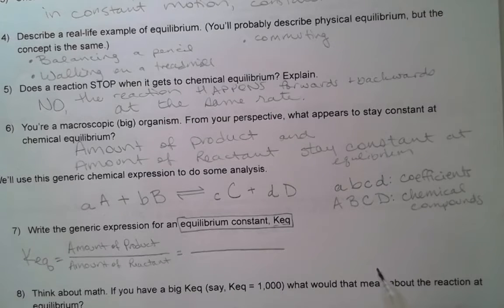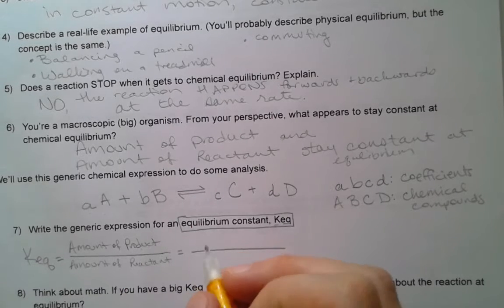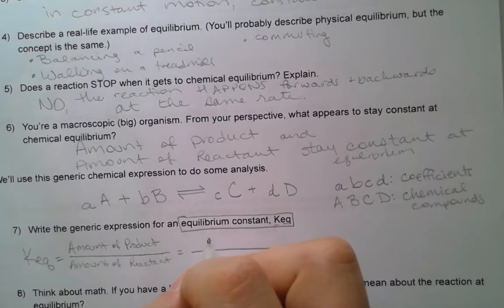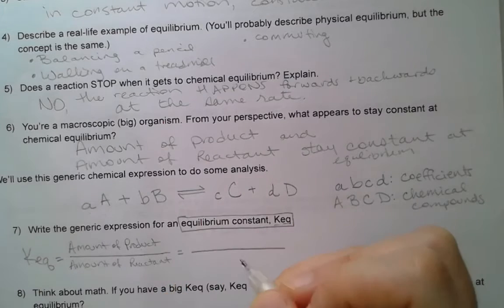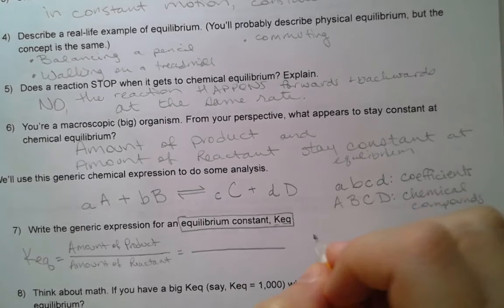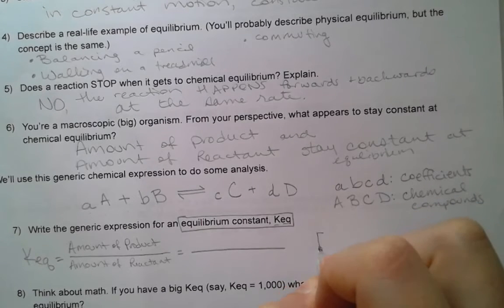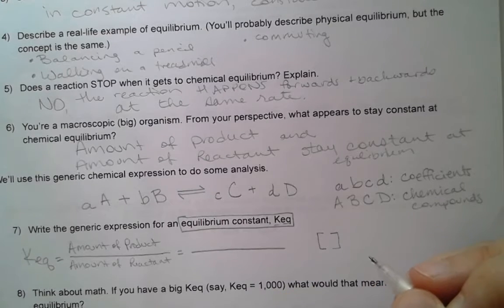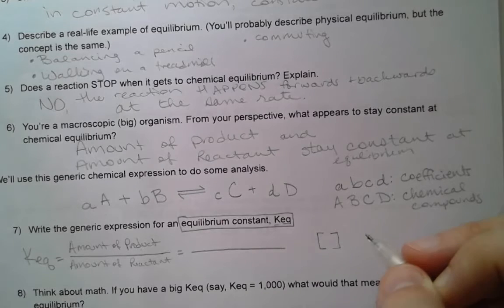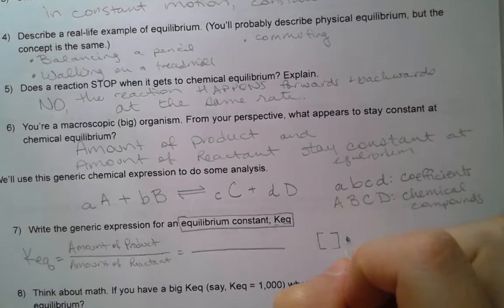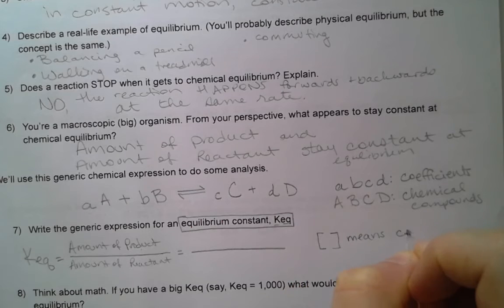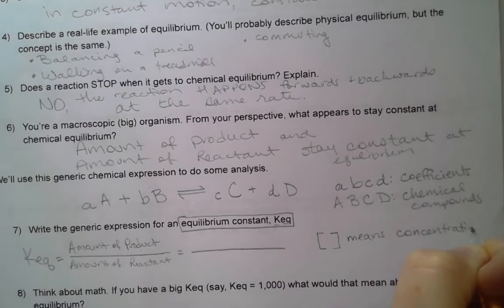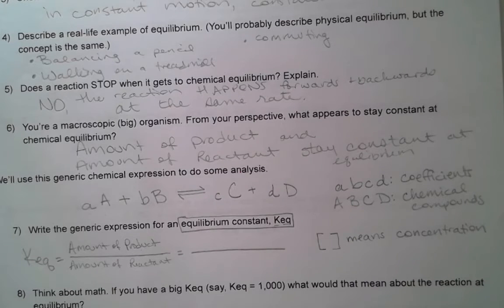Okay, we're going to use that to write this ratio. You're going to put your products on top. And here we go. So your products are C and D. You're going to put them in little brackets. This little bracket means how much. So the bracket means concentration. This is a little out of order because we'll do more with concentration on Monday.